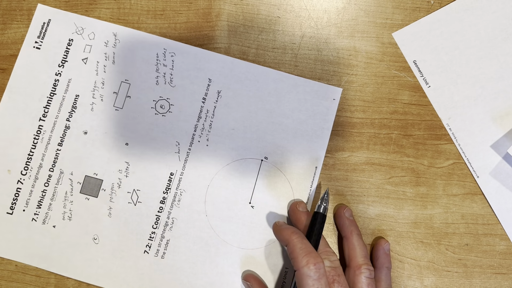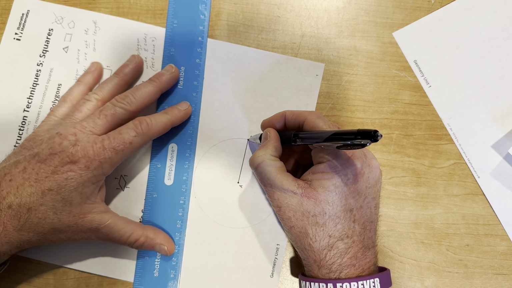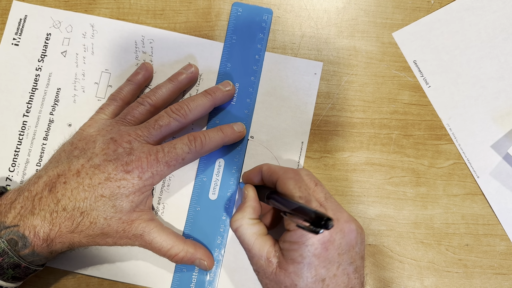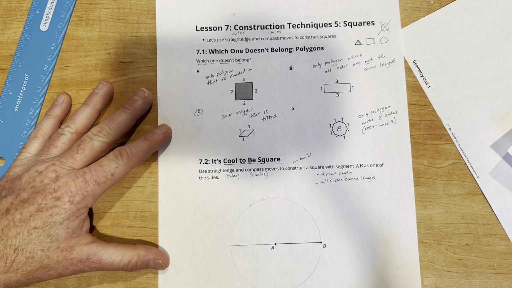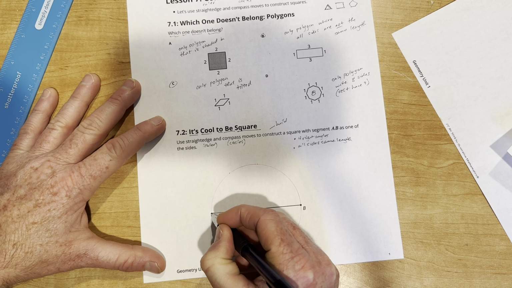Now the next thing you need to do is extend this radius so that it's a full diameter. And you do that by just going through A all the way out here. So it could be there, and then you want to mark this point here.